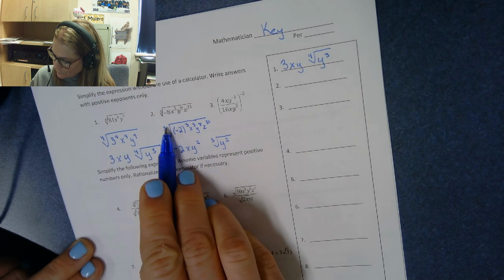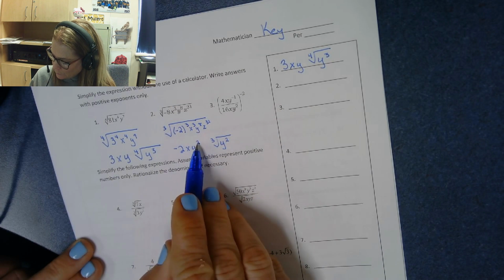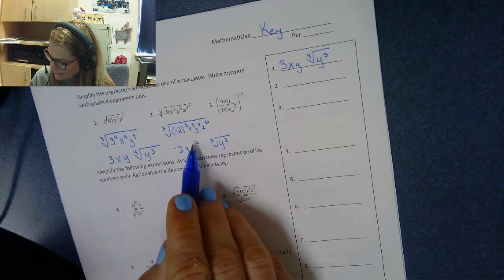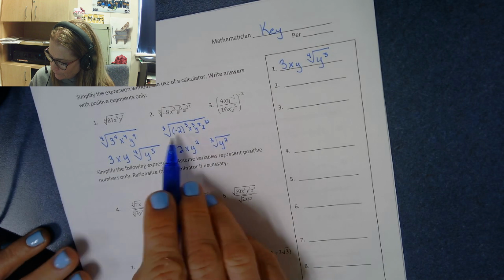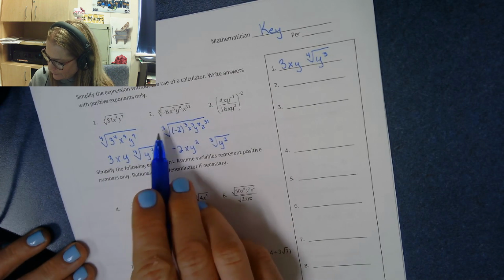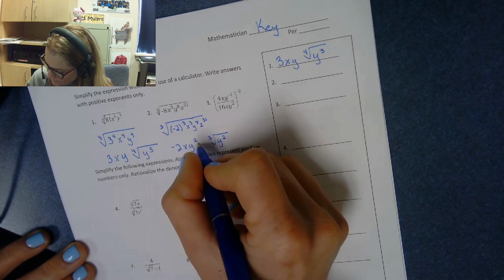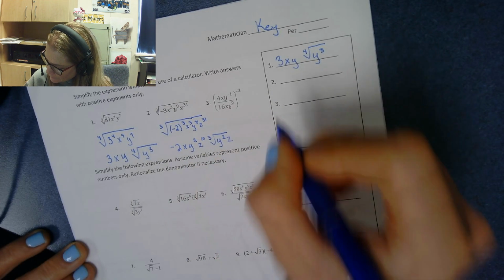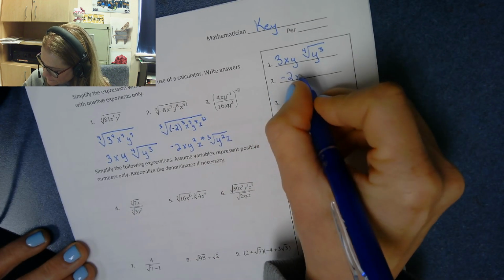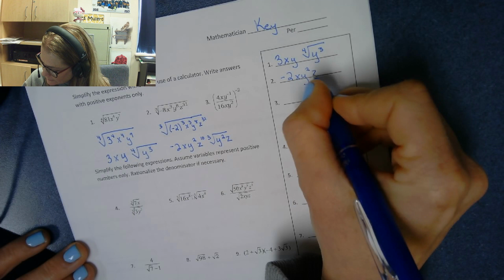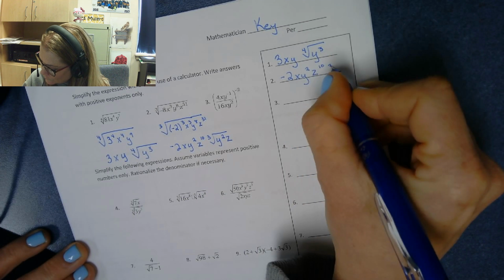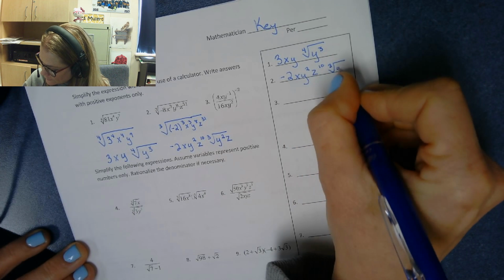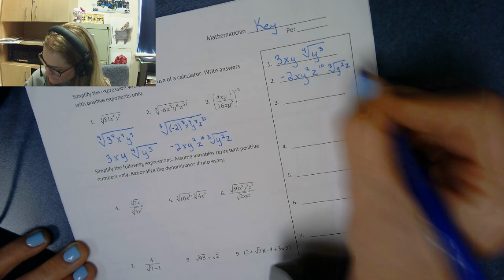So that's 6, and then a remainder of 2. And then 31: 3 goes into 31 10 times. That's 30, and that would be 1 remainder. So the final answer is negative 2xy squared z to the 10th, cubed root of y squared z.